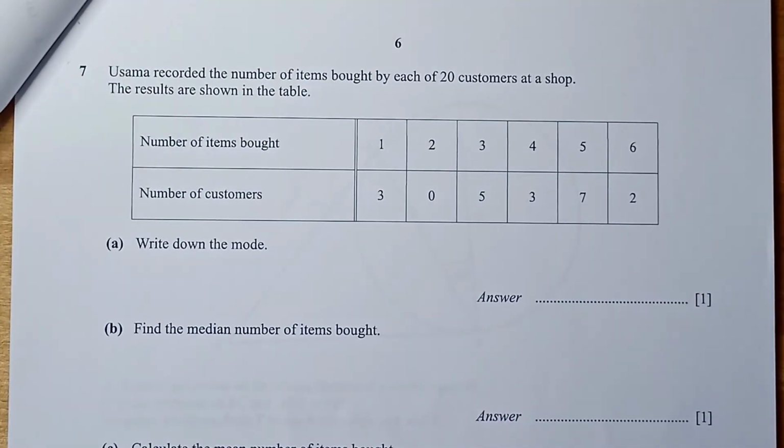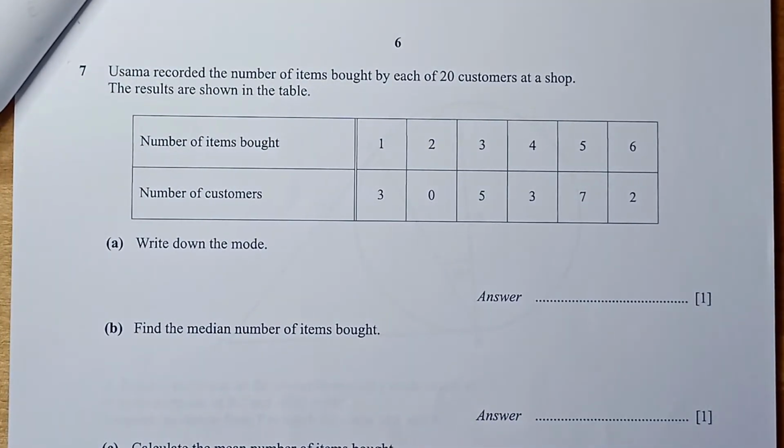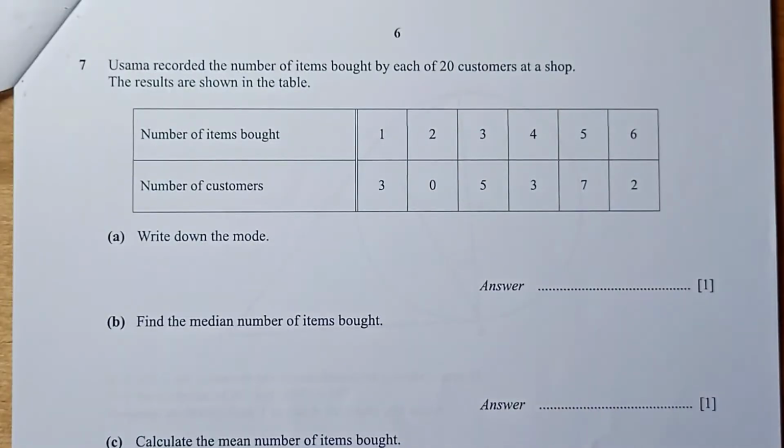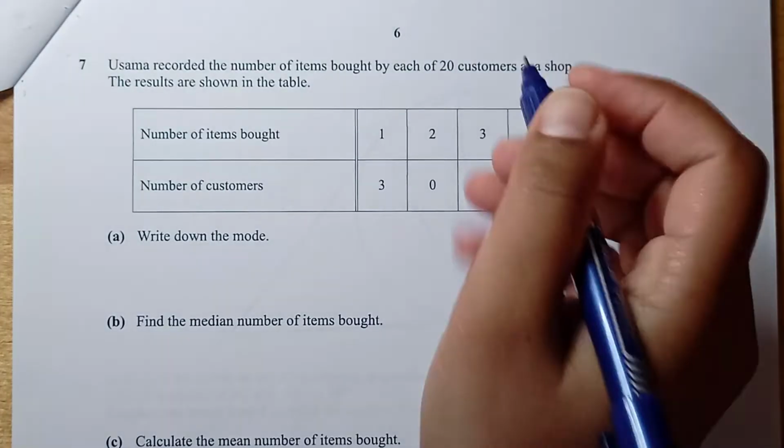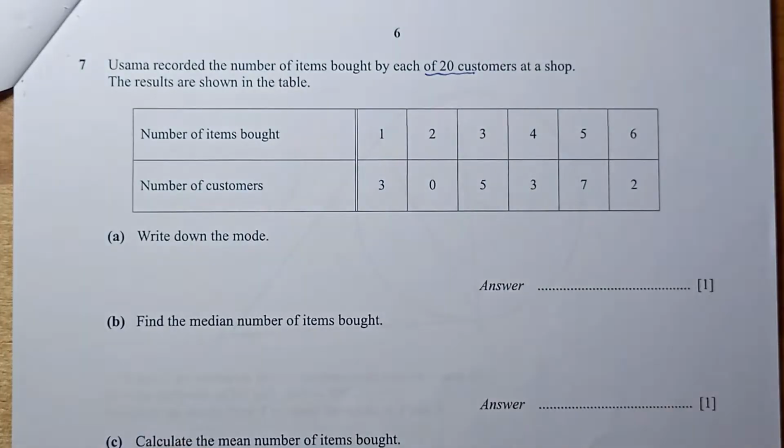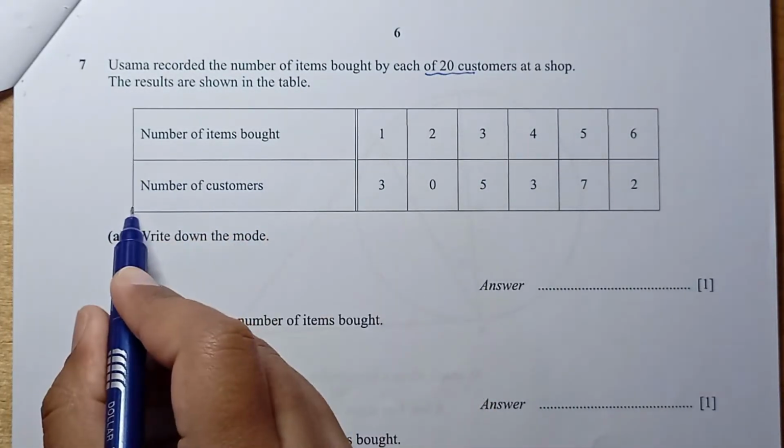Question number 7. Osama recorded the number of items bought by each of 20 customers at a shop. So the total number of customers is 20. The results are shown in the table: number of items bought and the number of customers.